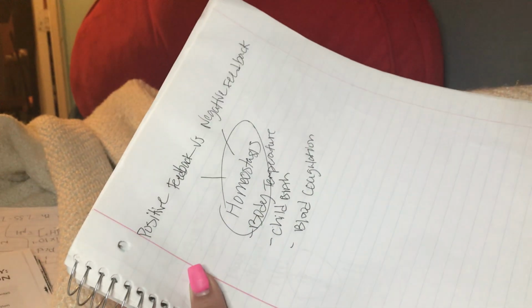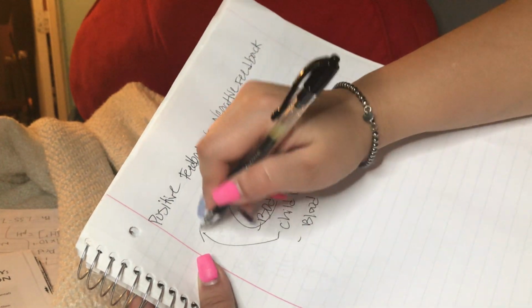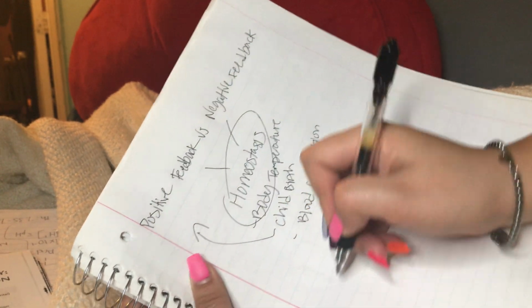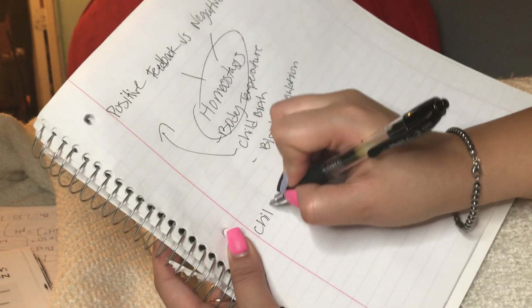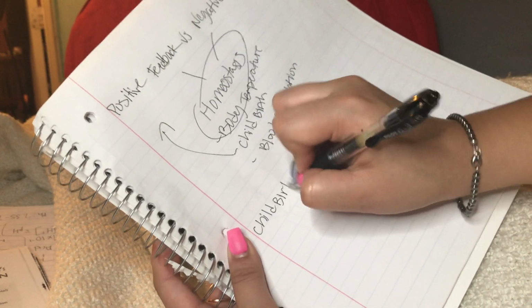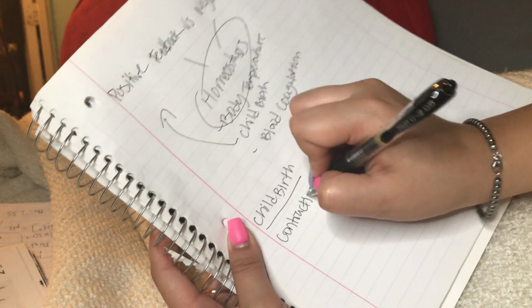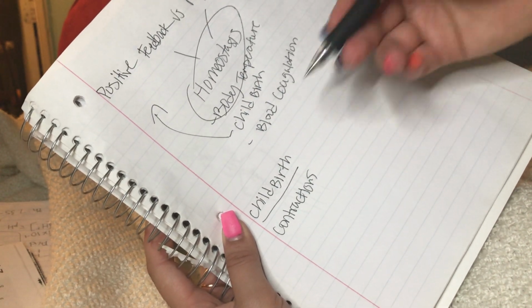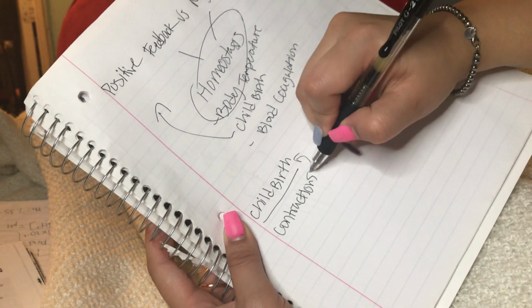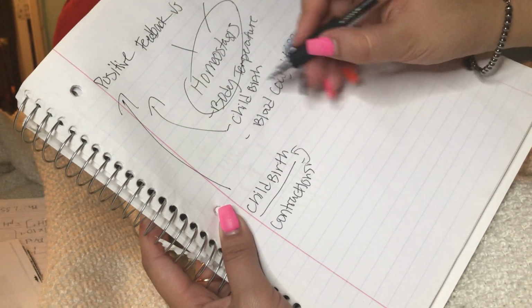So let's start with positive feedback. Positive feedback is going to be dealing with childbirth. When going through childbirth, women experience these things called contractions. And obviously contractions don't feel the greatest, but women do need to go through that in order to go through childbirth, which is a part of your positive feedback.